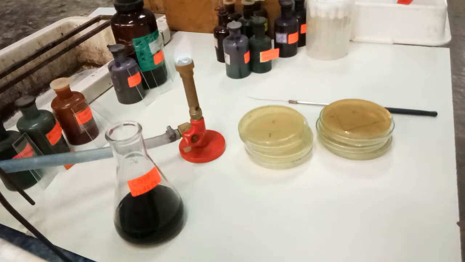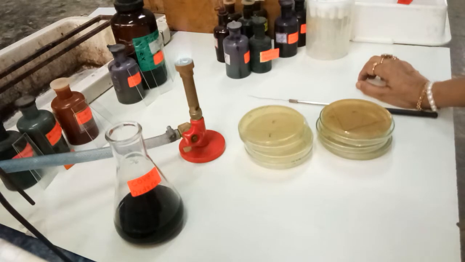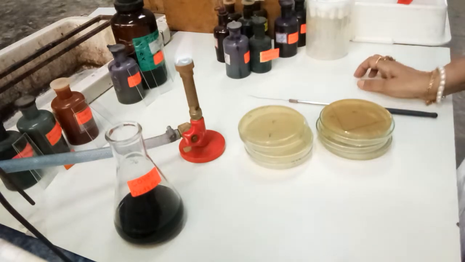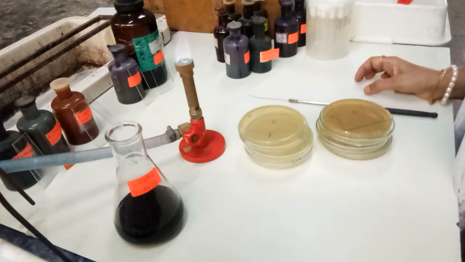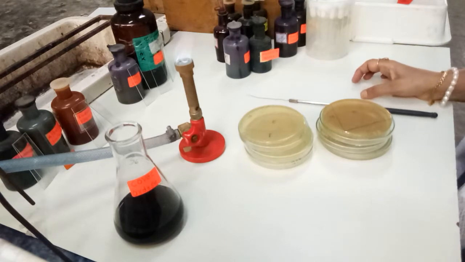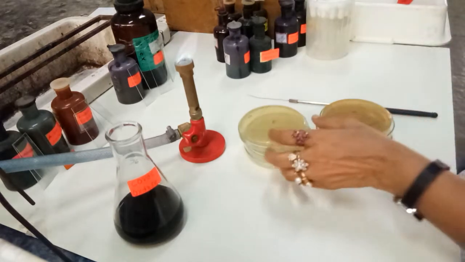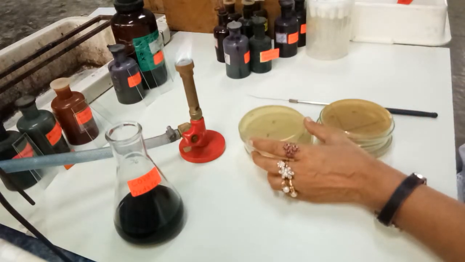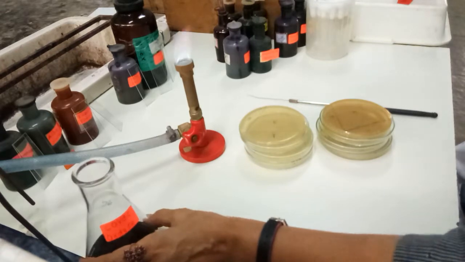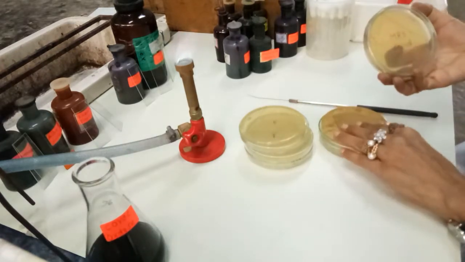Hello students, now we are going to carry forward the work of the practical of isolation and identification of lactic acid bacteria. Here we are getting the result in our plates. I will show you one by one the results.